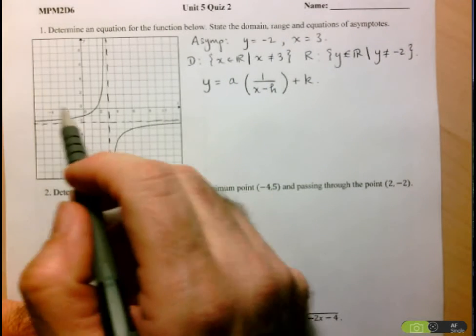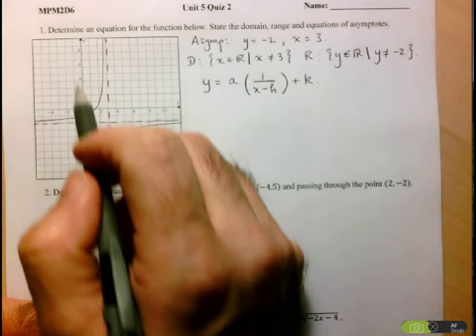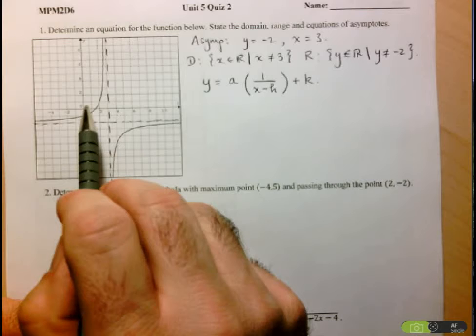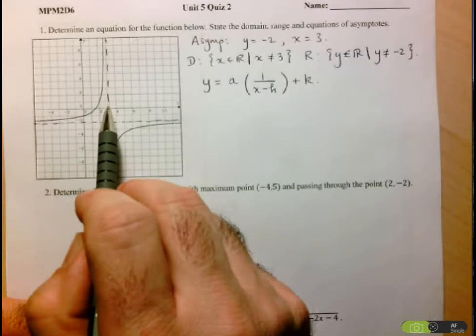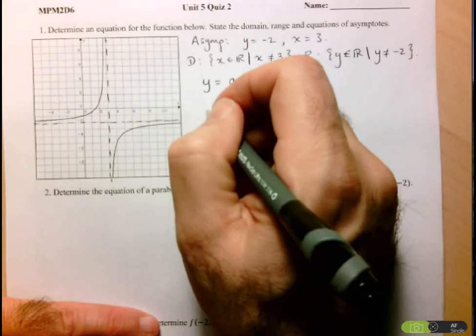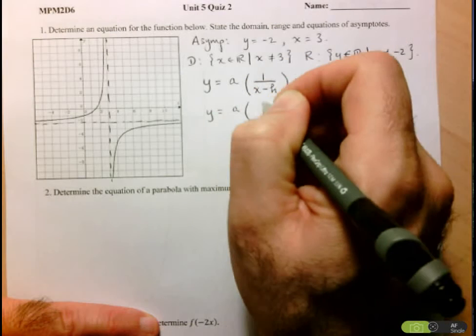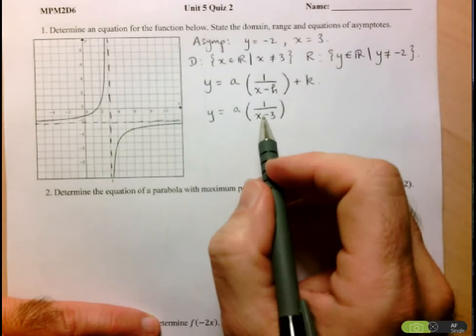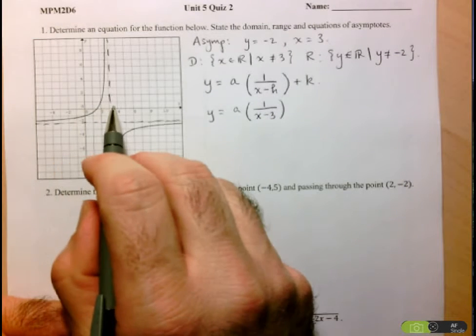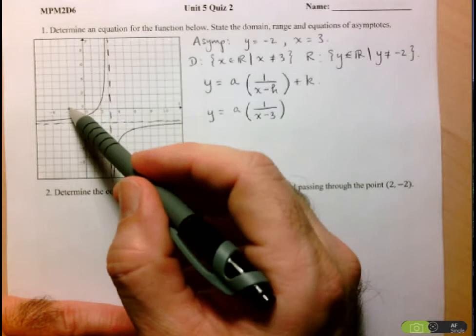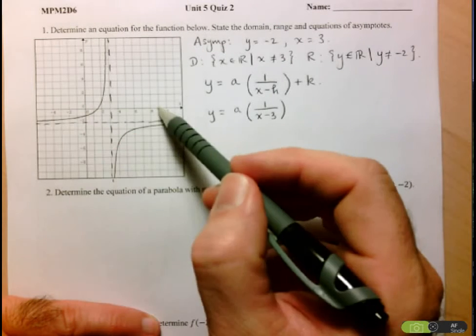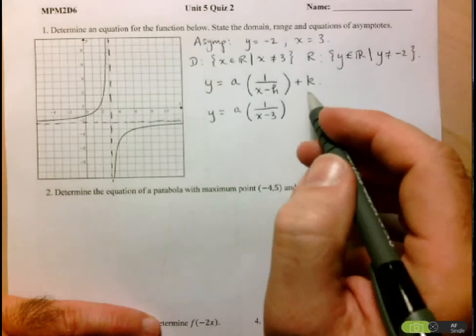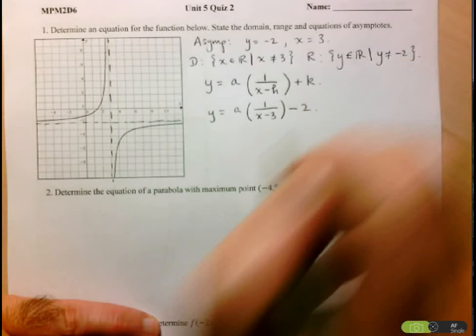Now it's about looking at the asymptotes to figure out what my translations will be. Normally for 1 over x, my asymptotes are the x and y axes. I see that the vertical asymptote was shifted over to the right by 3 units. So in the equation, I know that I will have x minus 3, which represents a horizontal shift 3 units to the right. And I see that the horizontal asymptote, which is normally the x-axis, has been shifted down by 2 units. So my k will just be -2.